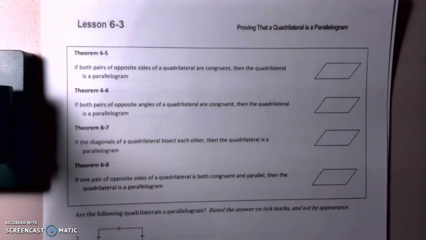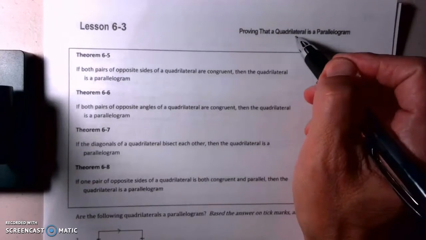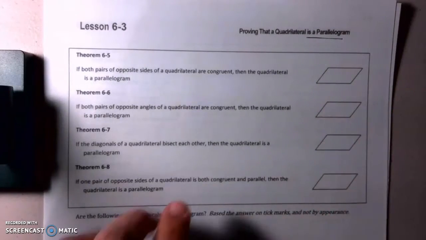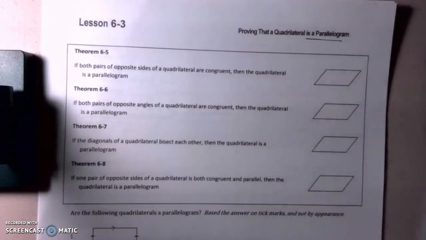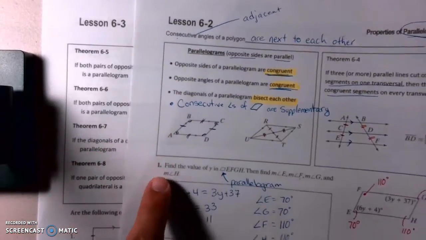All right, here are the notes for 6-3. It says, proving that a quadrilateral is a parallelogram. You see some theorems here. These theorems are almost the exact reverse of the properties on 6-2.